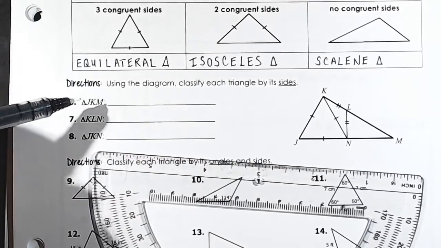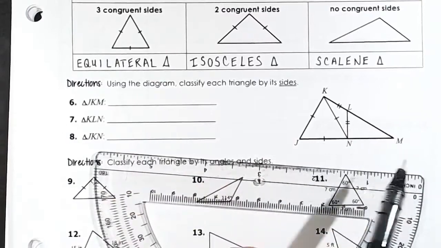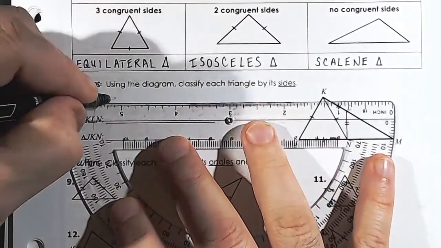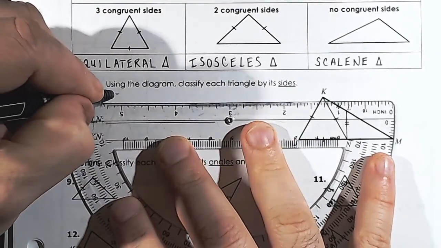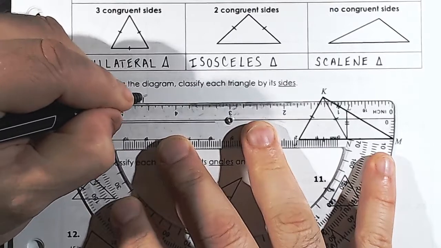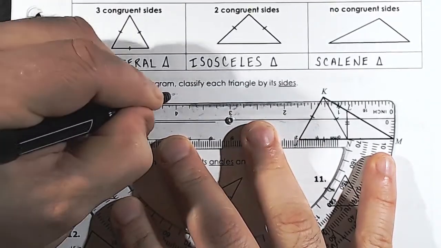Triangle JKM. JKM, the big triangle, is in fact scalene because none of the sides are the same length. Scalene. S-C-A-L-E-N-E. Scalene.